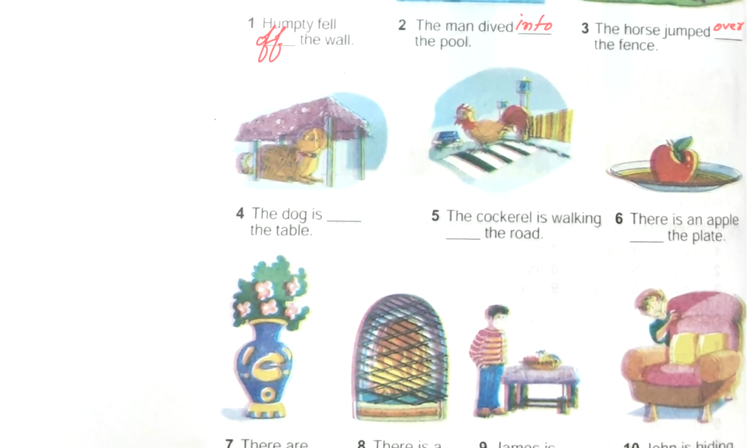Next one, see phone number. The dog is dash the table. What can we write now? Actually, see here, this is the table and under it is the dog. So we can put under here.